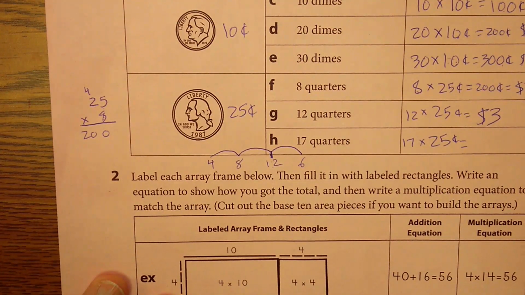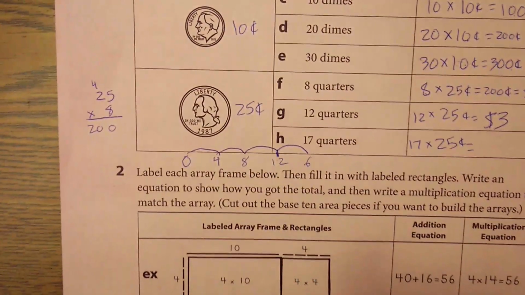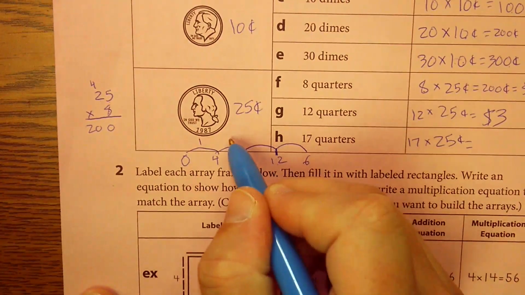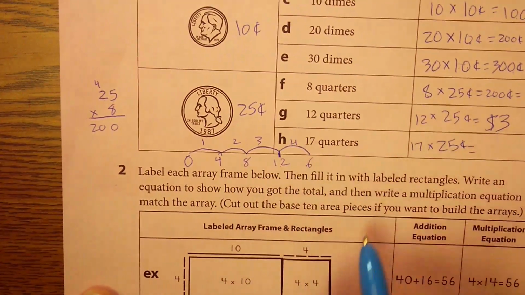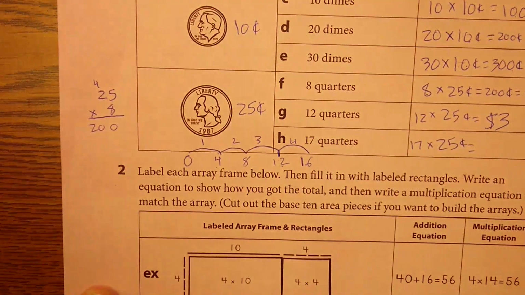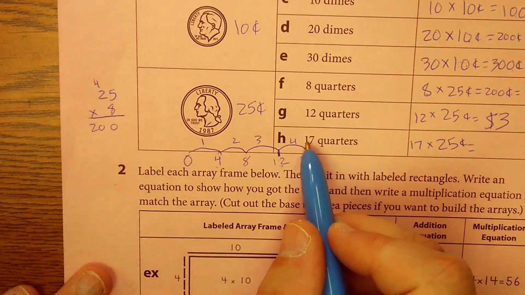I'll write that in there. You could think of 0 as no dollars, in case you want to know that this is 1, 2, 3, 4, right? 4, 8, 12. Oh, I need a 1 there. Sorry. Okay. Now, speaking of that, 17 quarters.